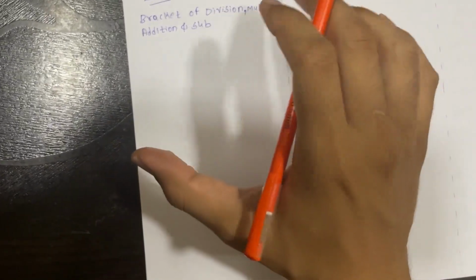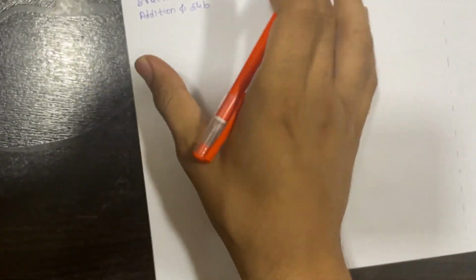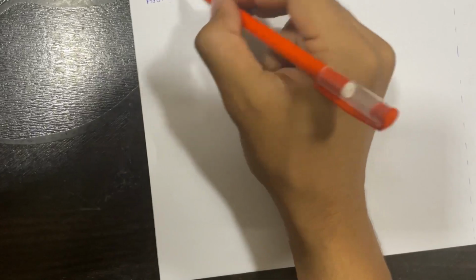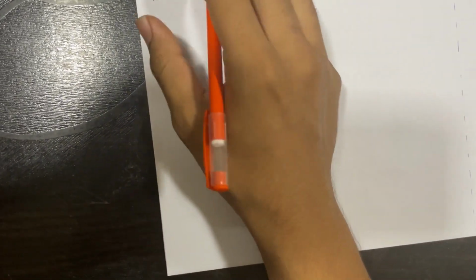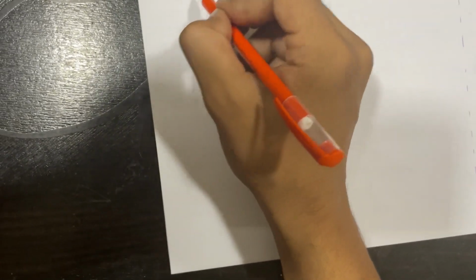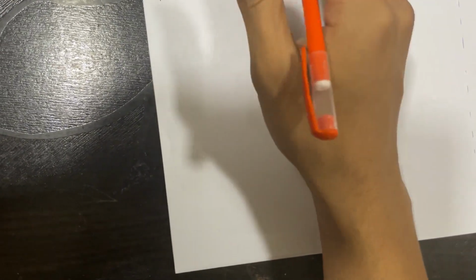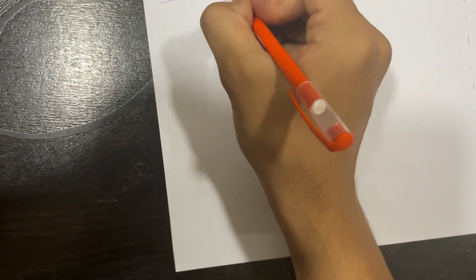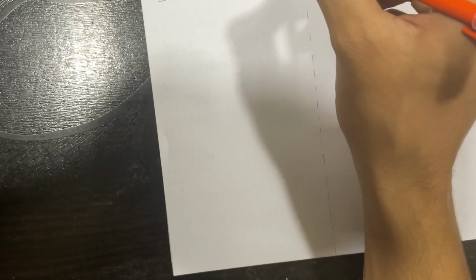It means whenever a complex equation consists of division, multiplication, addition, and subtraction, then we have to solve the bracket first. Then in that bracket, whatever is given, either division, subtraction or multiplication, after the bracket we have to solve division, then multiplication, then addition, and lastly subtraction. So first bracket, then division, multiplication, addition, and lastly subtraction.